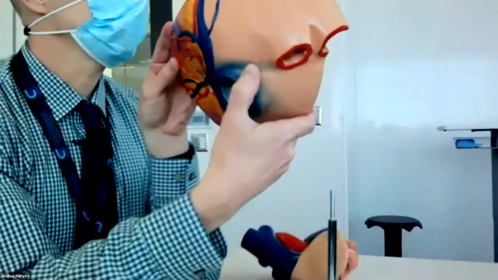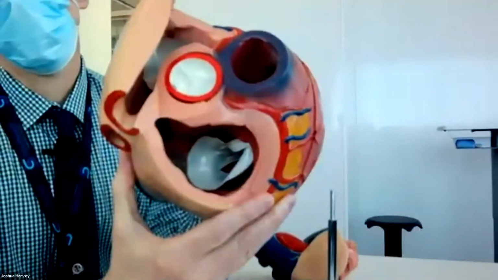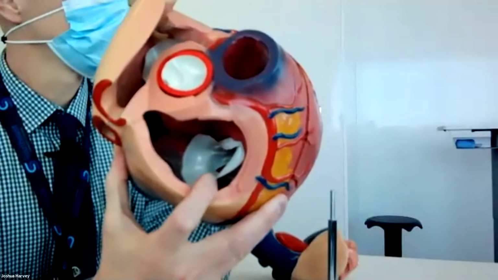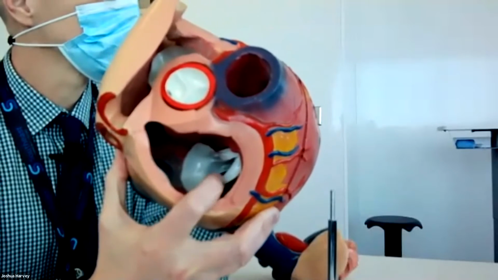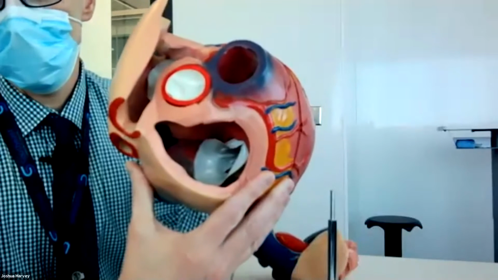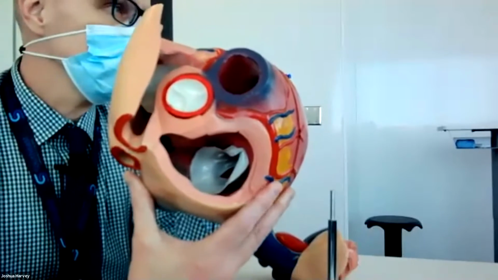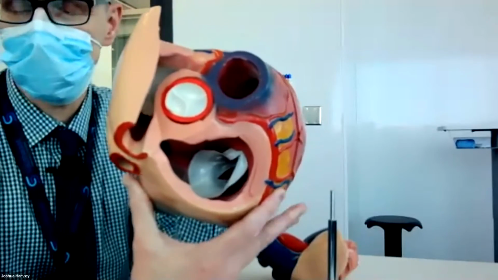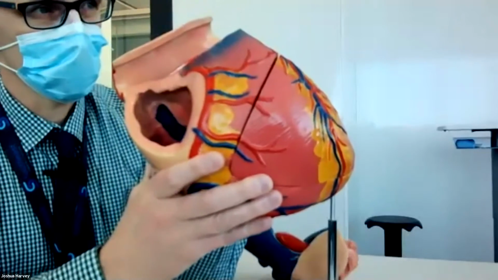Do you guys see down in there, there's this little white thing? Any ideas what that might be? The tricuspid valve. So you have valves in your heart, 4 altogether. We have 4 heart chambers and also 4 valves.